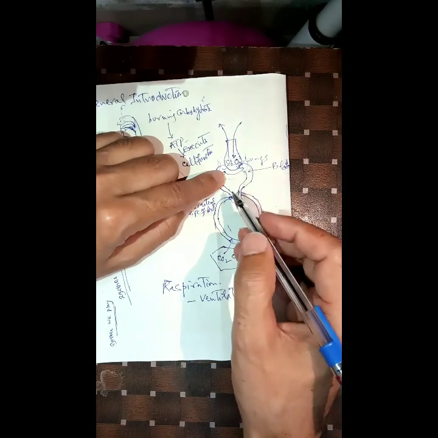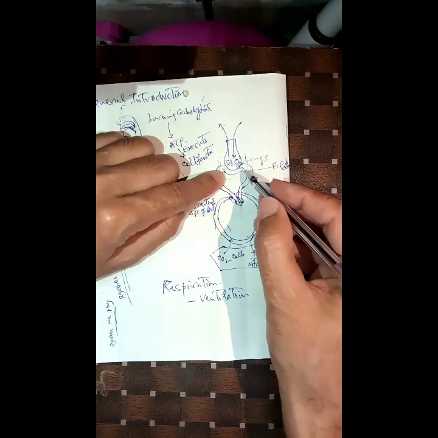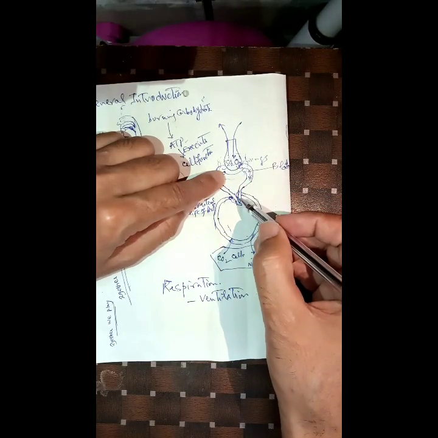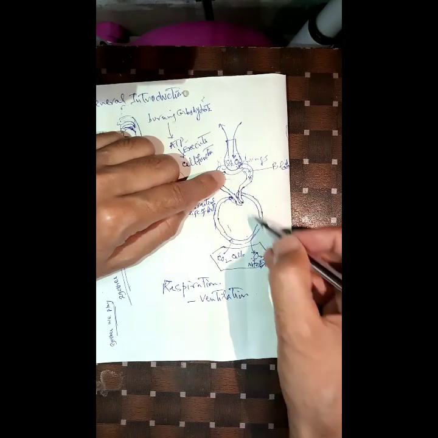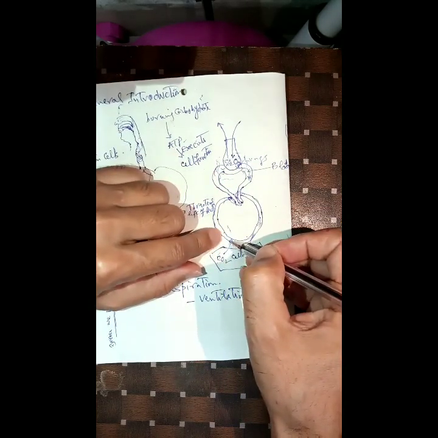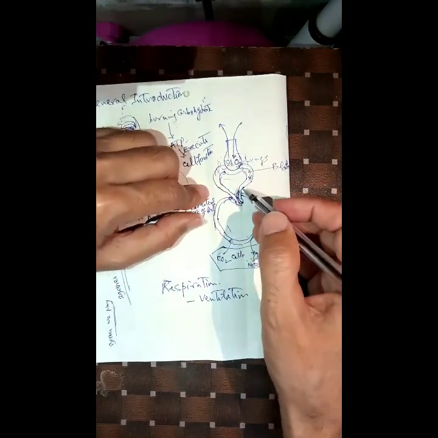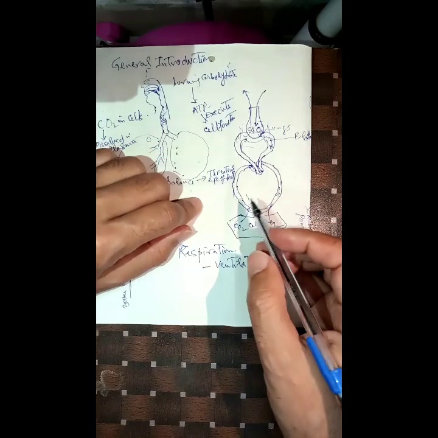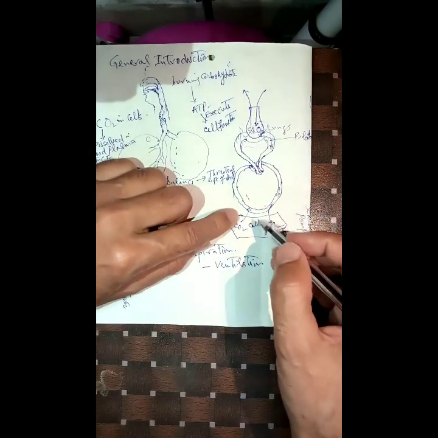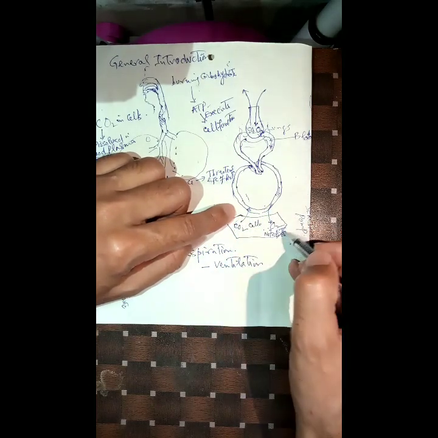Step 3, transport of gases in blood, that is the oxygen is carried from the lungs to the tissue and carbon dioxide is carried from the tissue cells to the lungs. And step 4, that is the exchange between blood and cells.